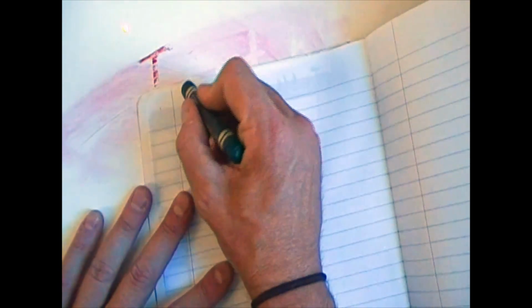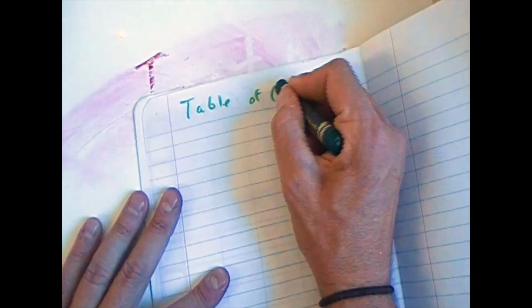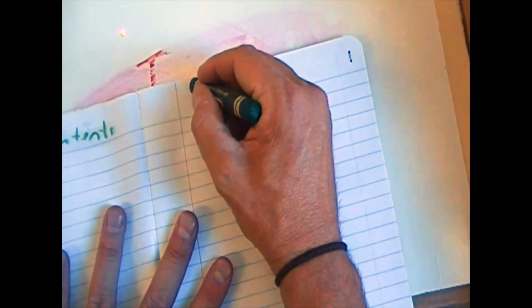Then I'm going to go to this next page that is not page 1. And what do you think I'm going to write up at top? Yeah, it's still the table of contents. Then I'm going to go to the next page, and guess what I'm going to write on top? Yeah, table of contents.